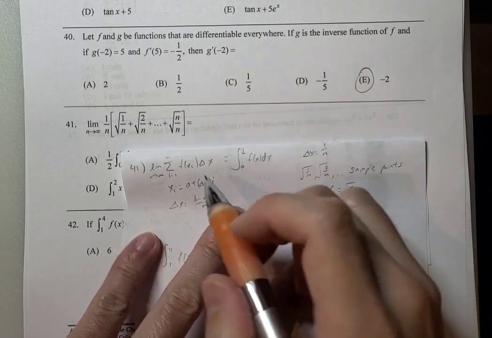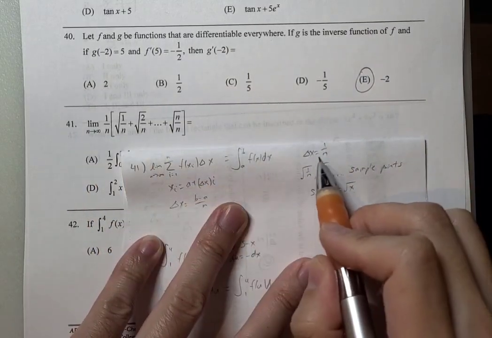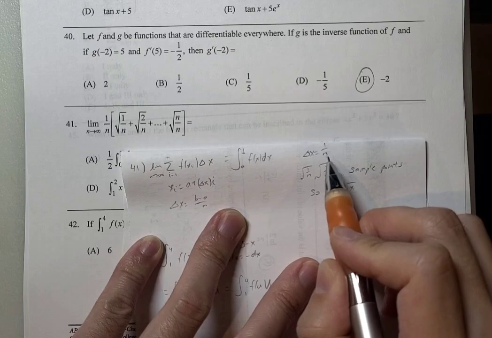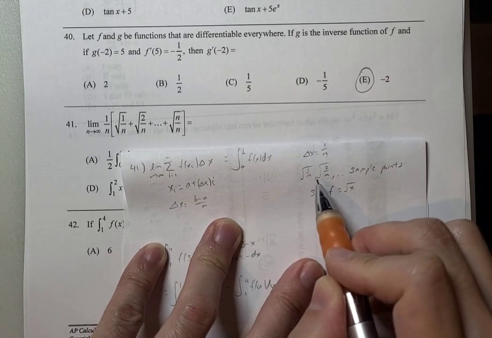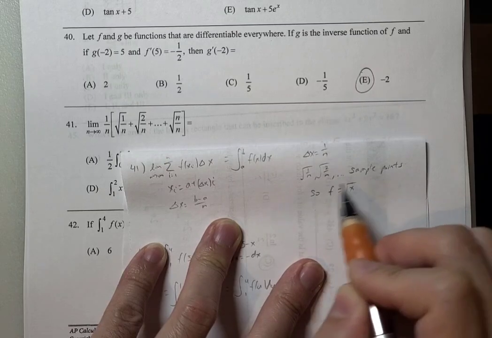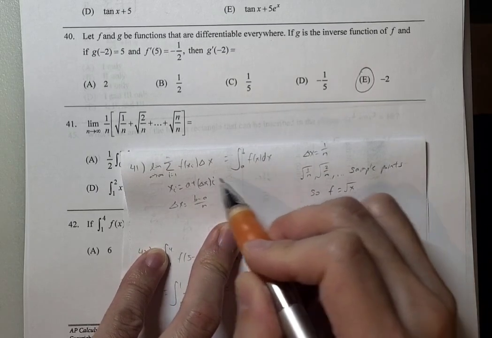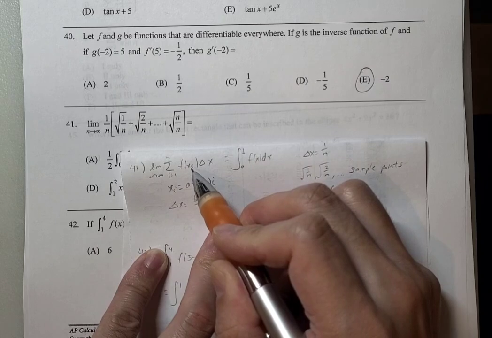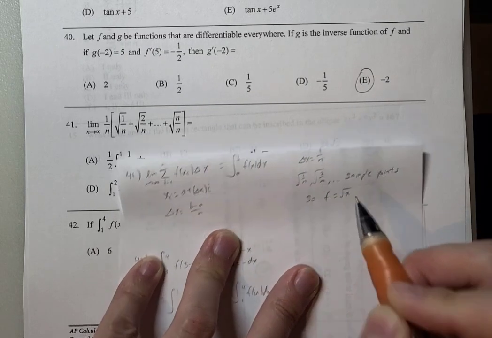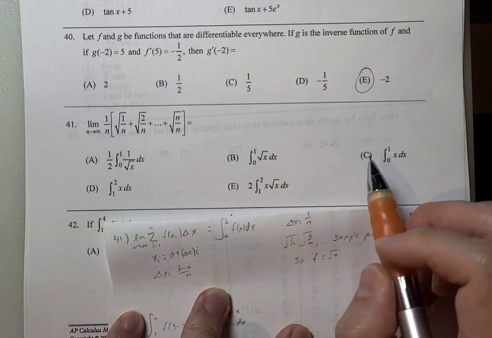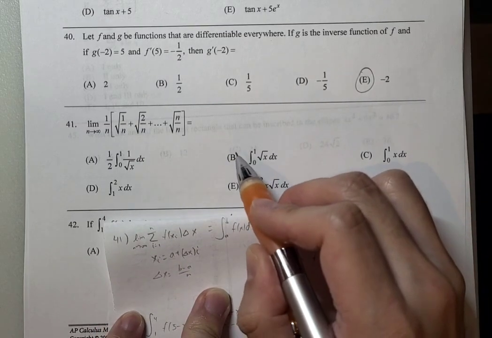So, just by how this looks, delta x is 1 over n. And the sample points are square root 1 over n, square root 2 over n, and so forth. So this is f of the sample points. So the function f looks like it's square root x. So we eliminate everything but b.